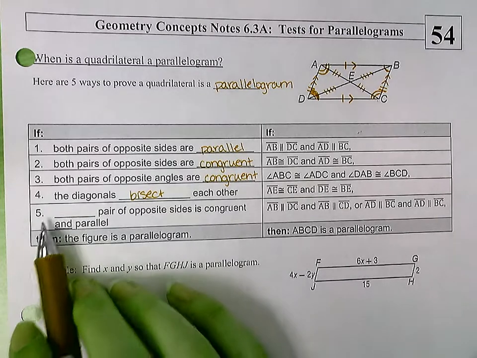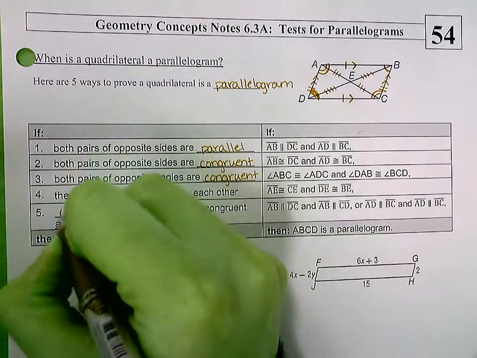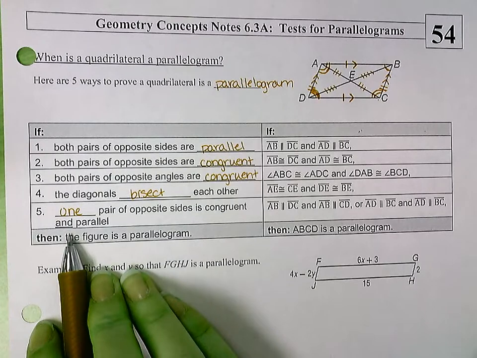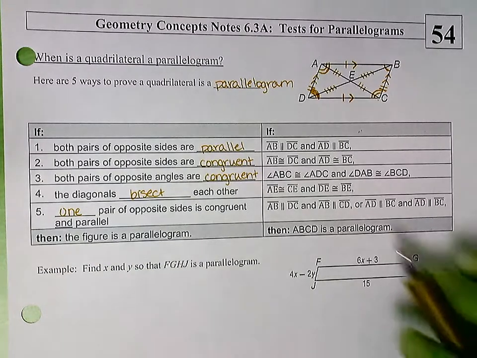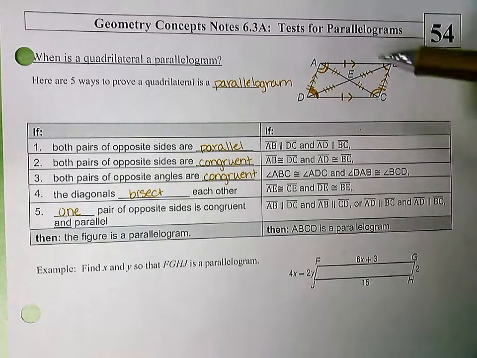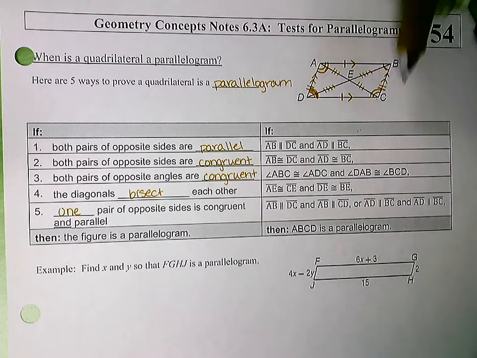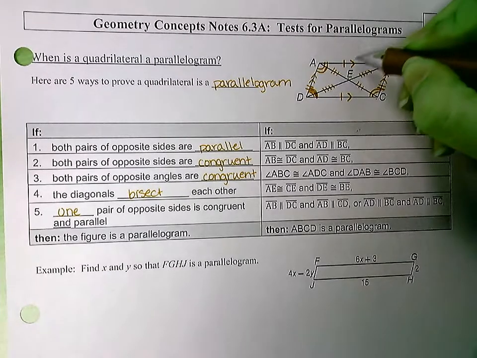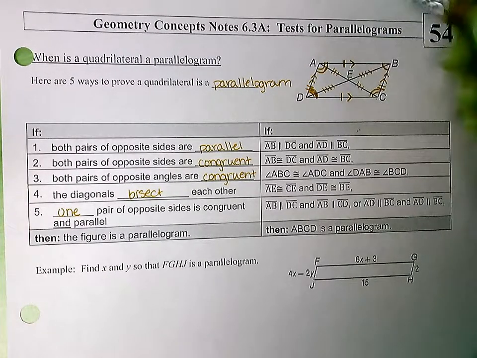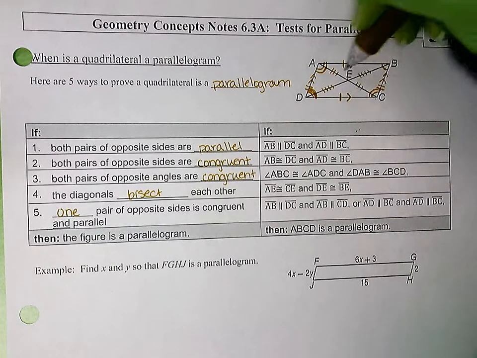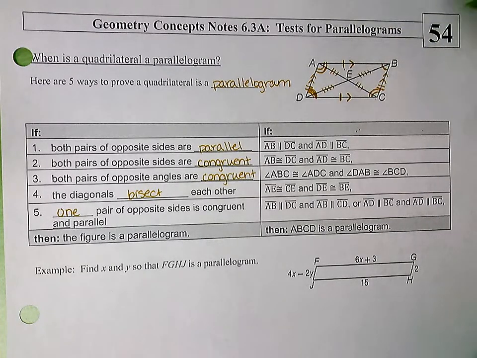The last one, if one pair of opposite sides is congruent and parallel. So if you have AB parallel to DC, and you know AB is congruent to DC. So that's all you're given is those arrows and one congruency marker within that same side. That would make a parallelogram. Okay, does that make sense?